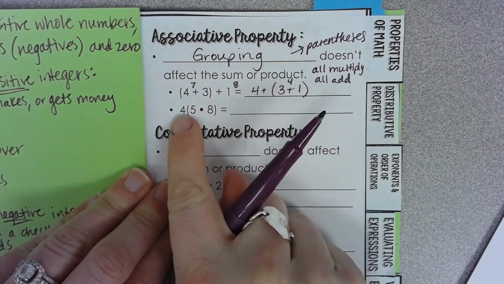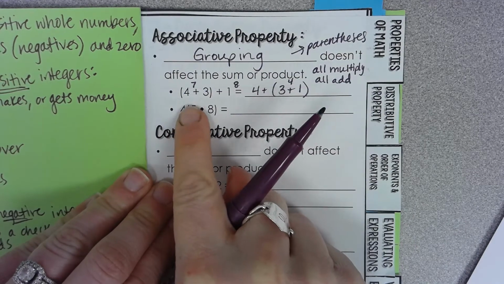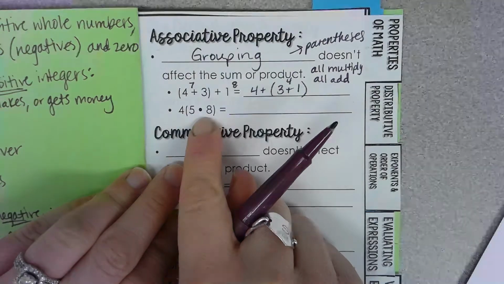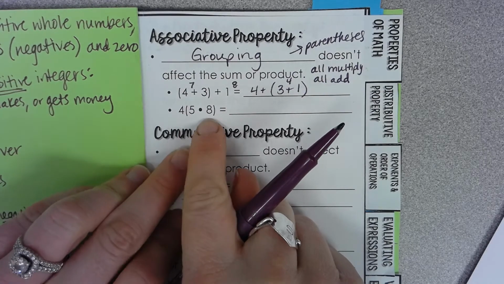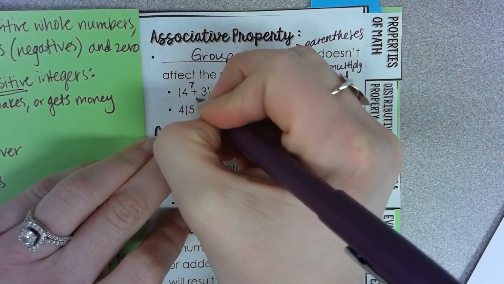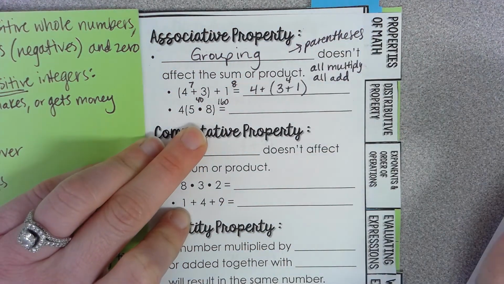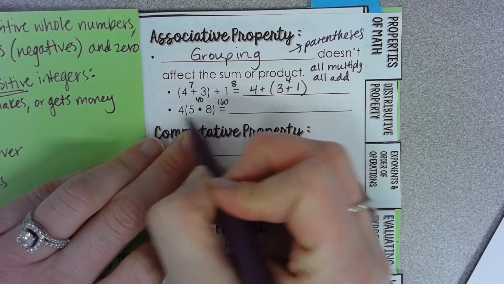Same thing down here. So 4 next to parentheses here means multiply, and you'll see that inside the parentheses, these are being multiplied together as well. So 5 times 8 I know is 40. And then if I do 40 times 4, I get 160. So 160 is the answer to this problem here.